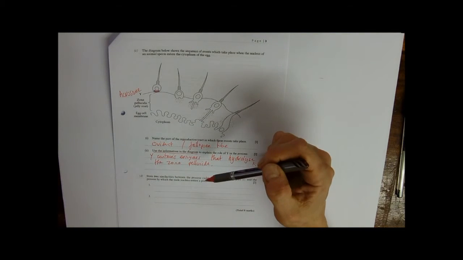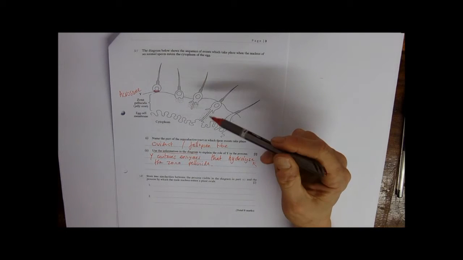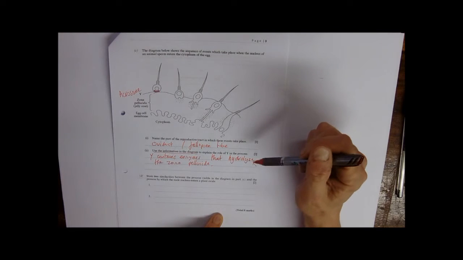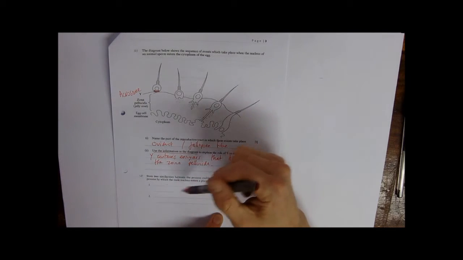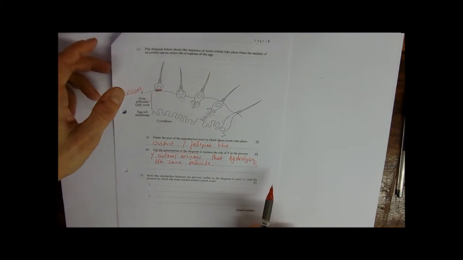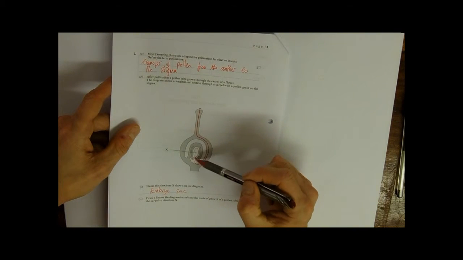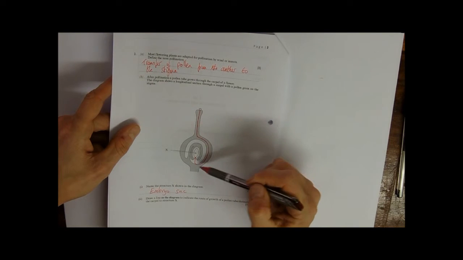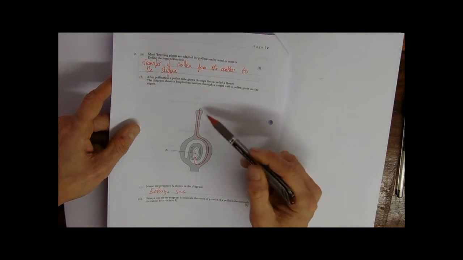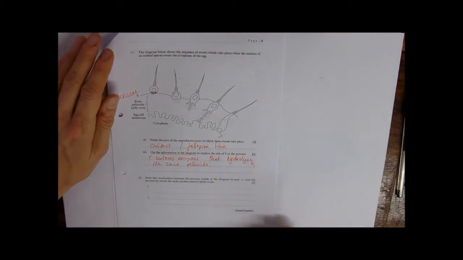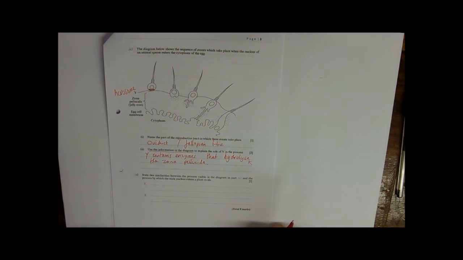And part D, state two similarities between the process visible in the diagram in part C, and the process by which the male nucleus enters a plant ovule. So that's our part C diagram, and this is the ovule there. Compare this tube thing that's going on with this tube thing that's going on. That's what it's really wanting.